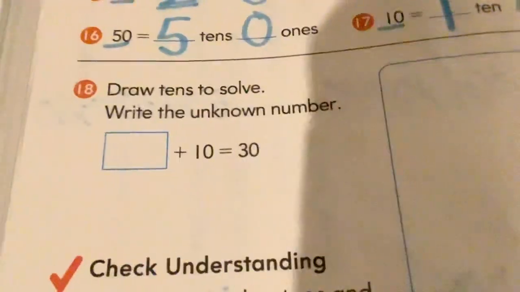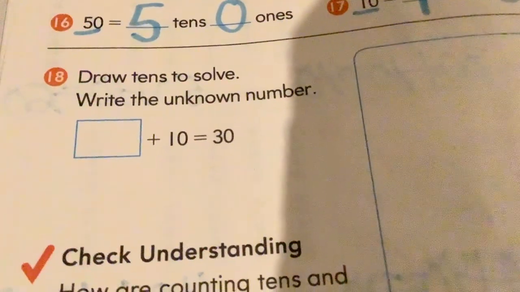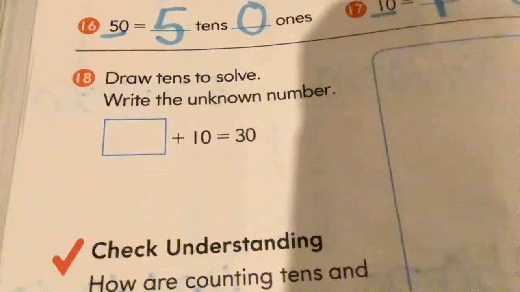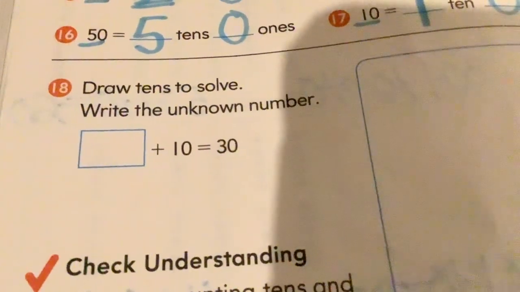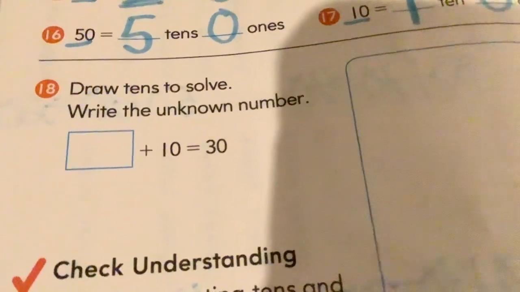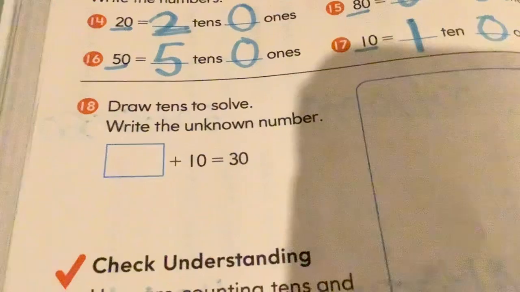Ooh, I like this one. Draw tens to solve. Write the unknown number. This may be a little overwhelming for first graders to know, because they really don't know the real step in solving this problem. But surprisingly, even junior high students do this. It's actually part of algebra.